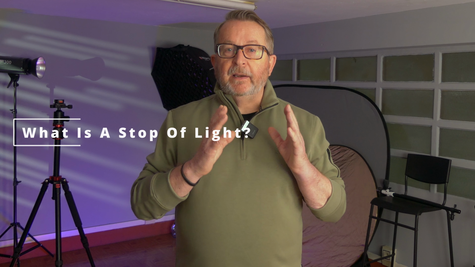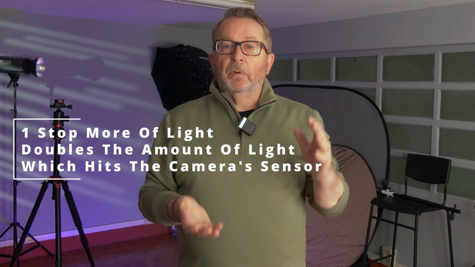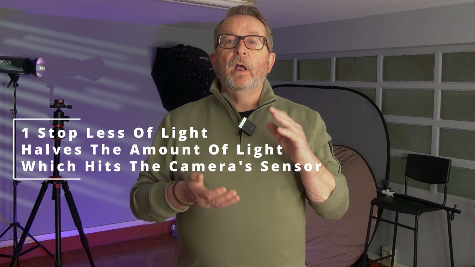So let's look at aperture first. Before we can understand what the f-stop numbers mean on our lens or our camera and how they affect the image, we need to understand what a stop of light is. Imagine that your camera is like a bucket catching raindrops. Each stop is doubling or halving the size of the bucket. So one stop more light means twice the amount of raindrops in the bucket, and one stop less means half as much. It's a simple way to think about how much light your camera is capturing.